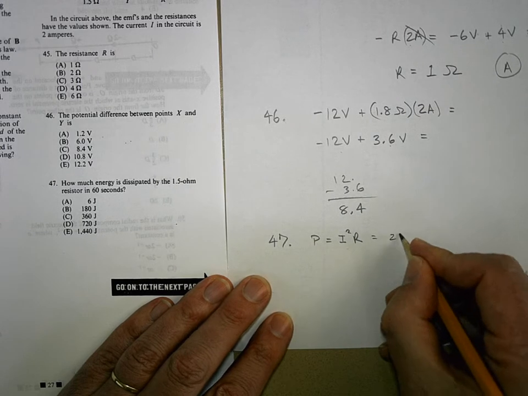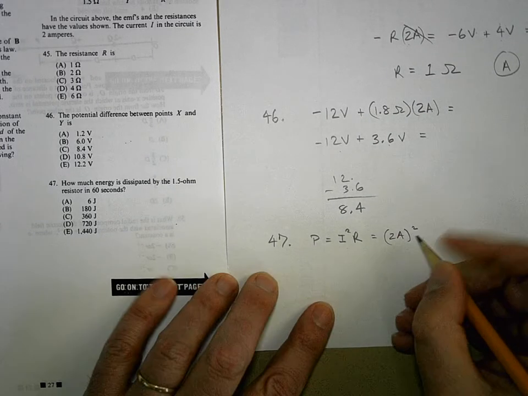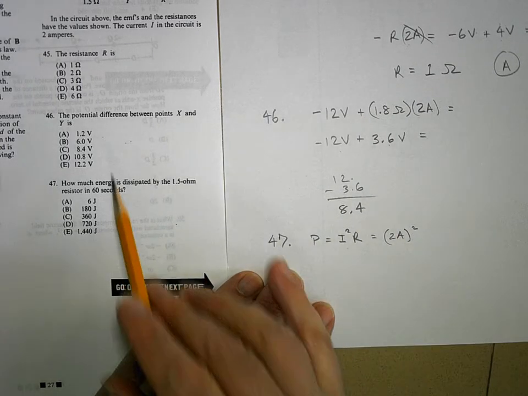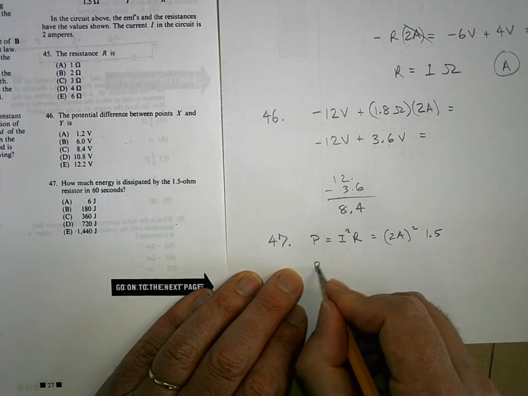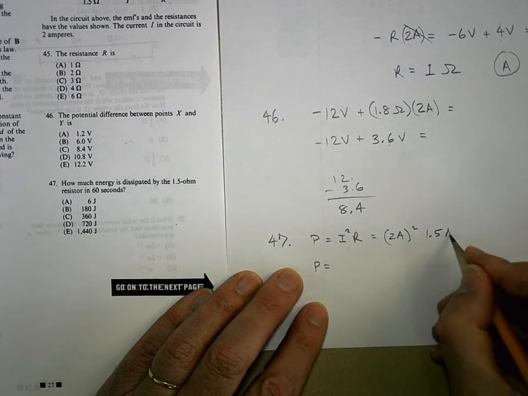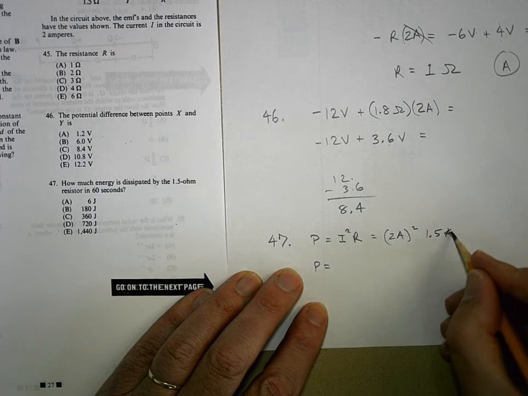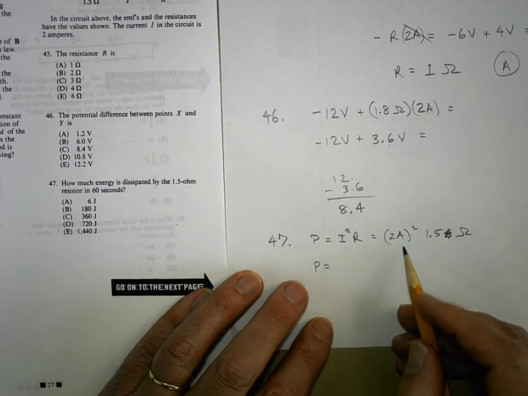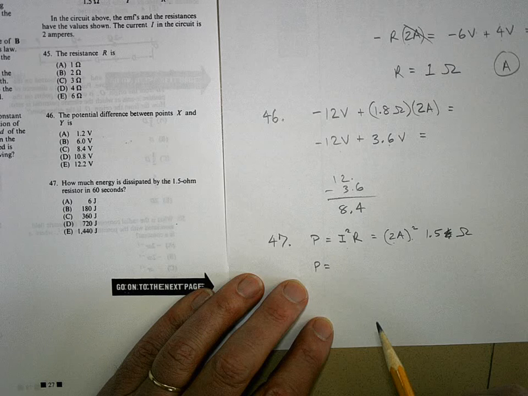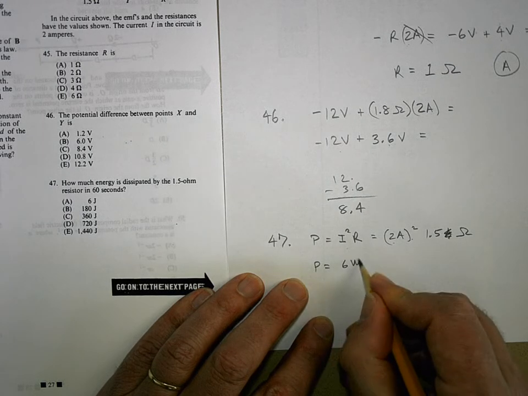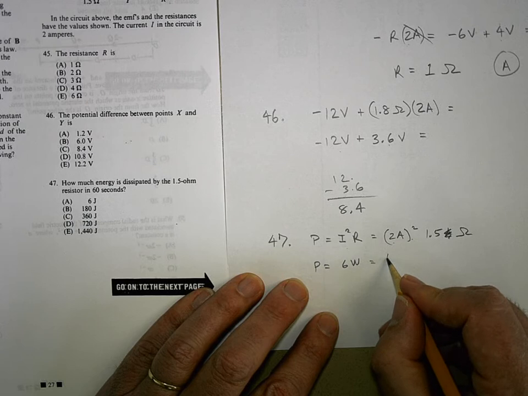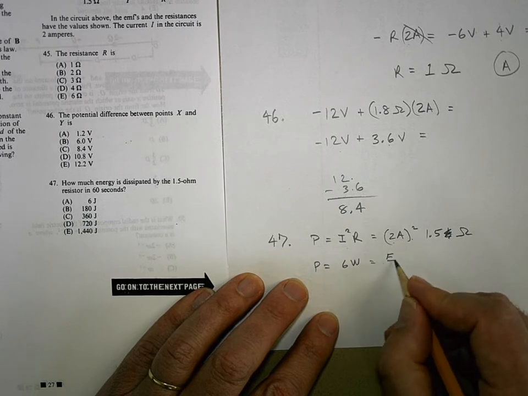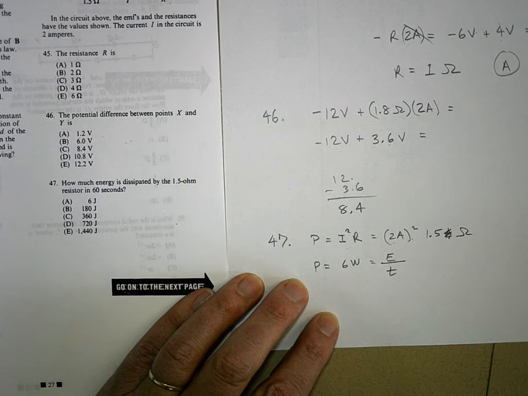So that's going to be 2 amps squared times R, which is 1.5 ohms. And so this is 4 times 1.5, which is 6. So that's 6 watts. But that equals the energy dissipated, I'll just use E for energy, over time.